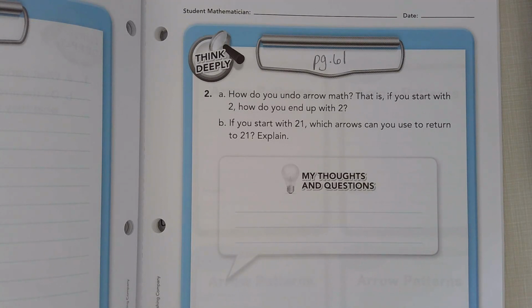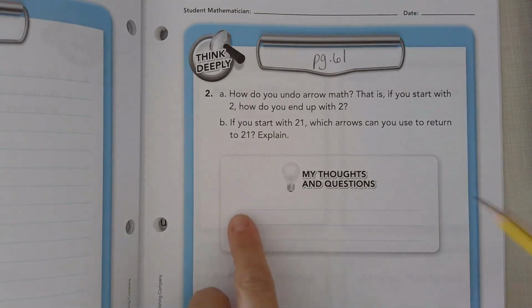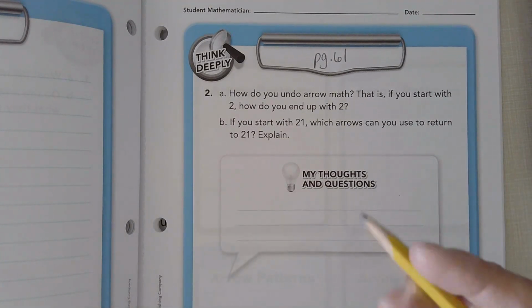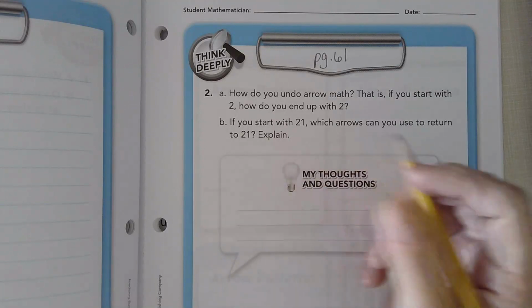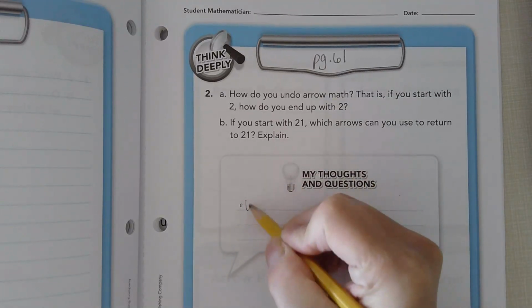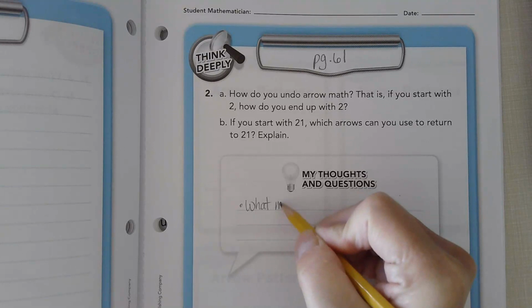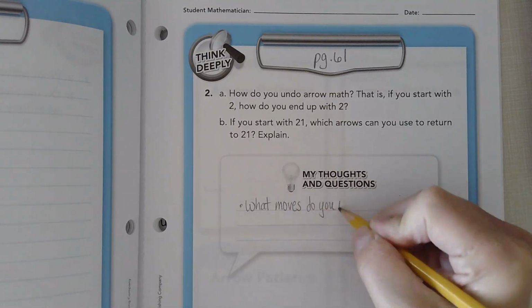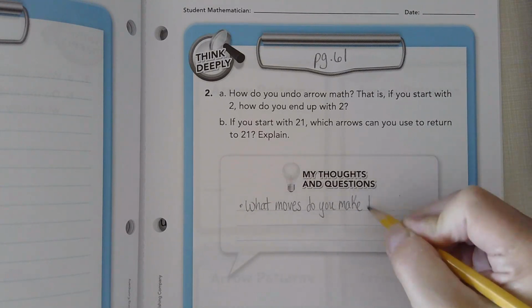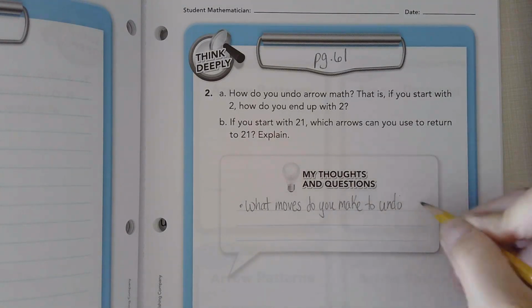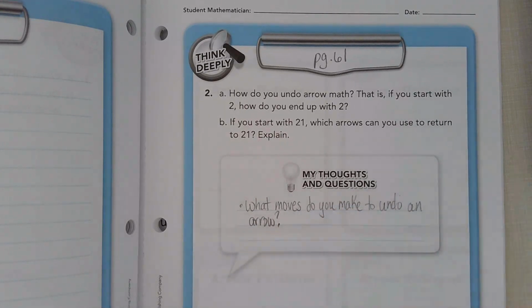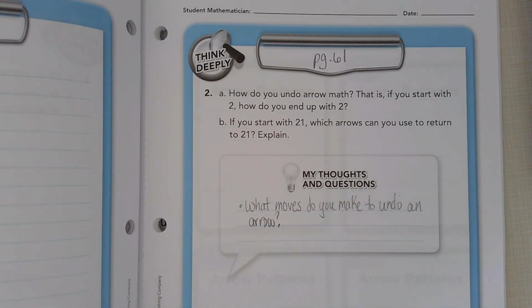Okay, so I want you to think about and reflect on the question so that we understand what is being asked, okay? And jot down some of your ideas in the thoughts and questions. It could be, for example, what moves do you have to make to undo an arrow? So that might be one of your questions, okay?